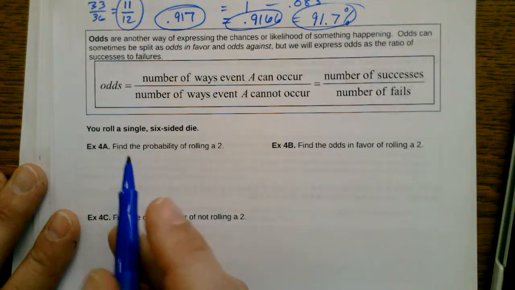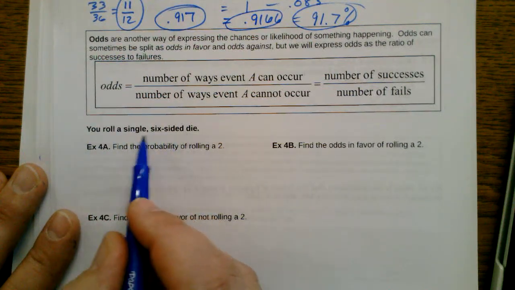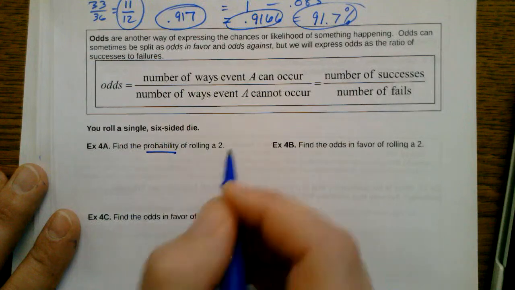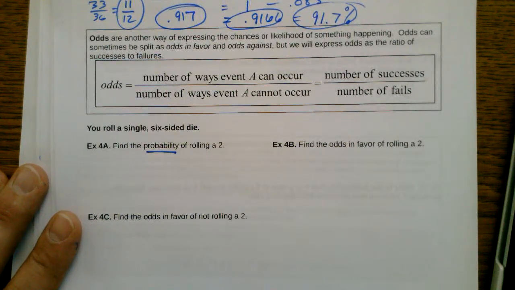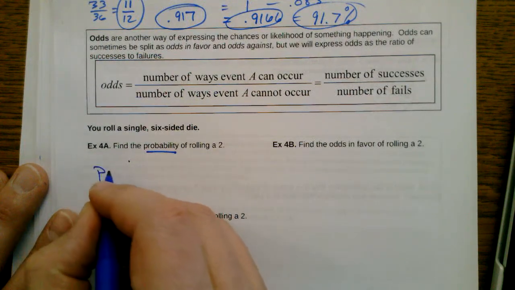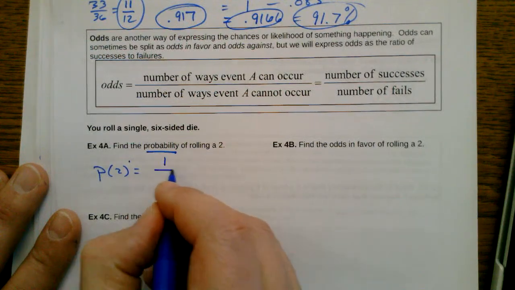So odds is the number of ways an event can occur versus the number of ways an event cannot occur. Okay, the number of successes over the number of fails. If you want to write it as a colon, we can show you that as well. Okay, so here we go. We're going to roll a single six-sided die. Find the probability that you're going to roll a 2. Well, that's only going to happen 1 time out of 6.